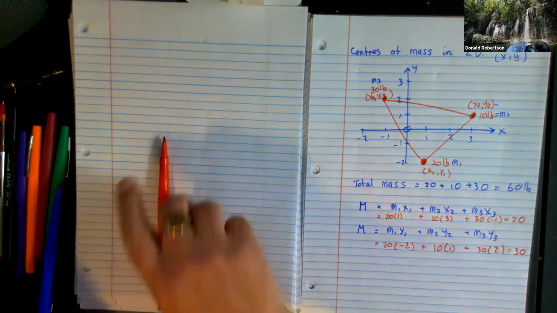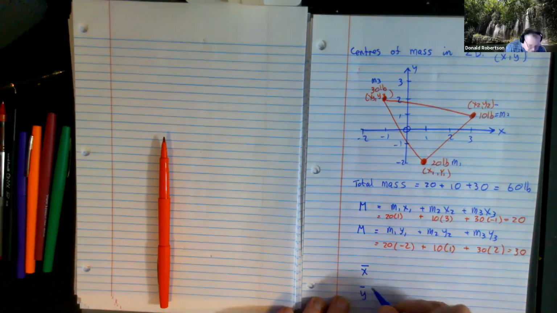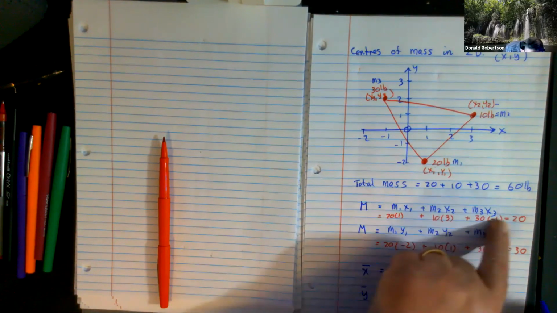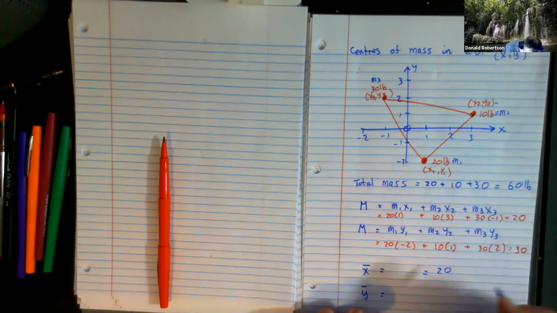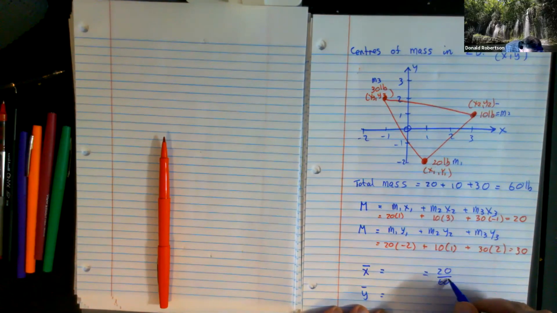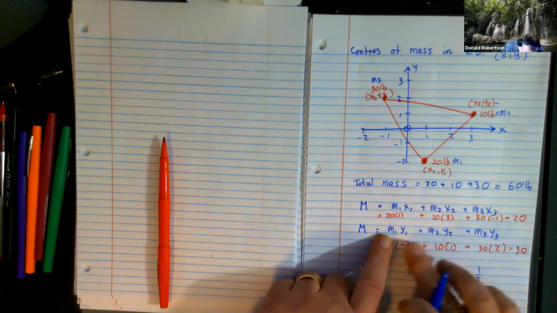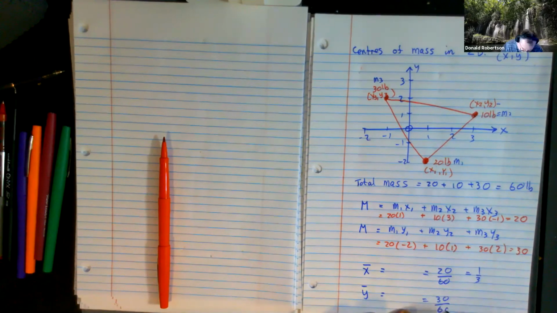Now, if I'm going to get x bar and y bar, wouldn't you take this guy here, the 20? The moments on the x is 20, and divide it by 60 and get a third. And to get y bar, wouldn't we take all these guys, which is 30, divided by 60, and you get a half.